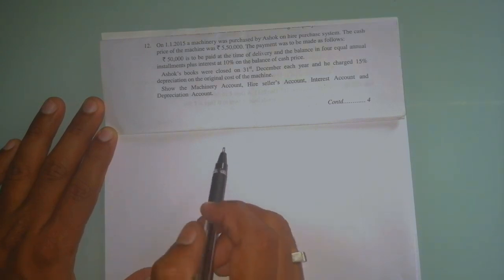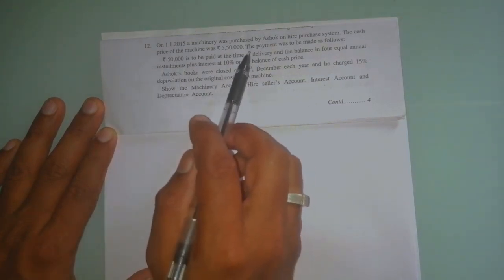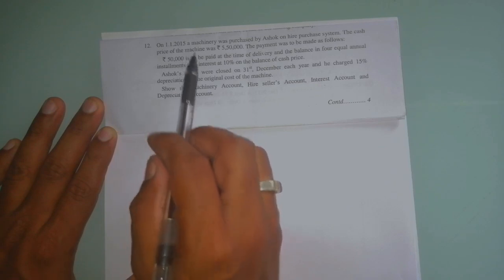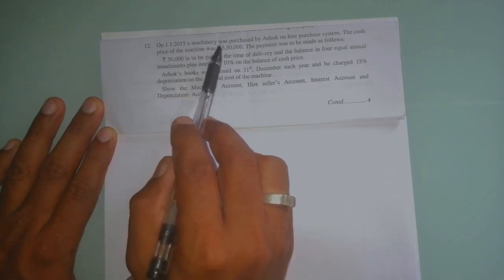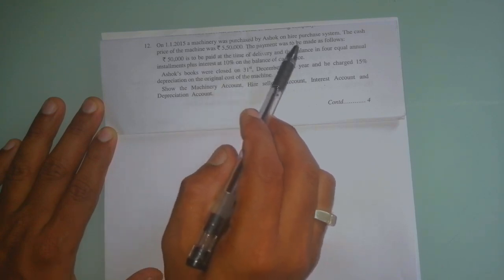Friends, today we discuss an illustration of hire purchase accounting. So I read the illustration. On 1st January 2015, a machinery was purchased by Ashok on hire purchase system.